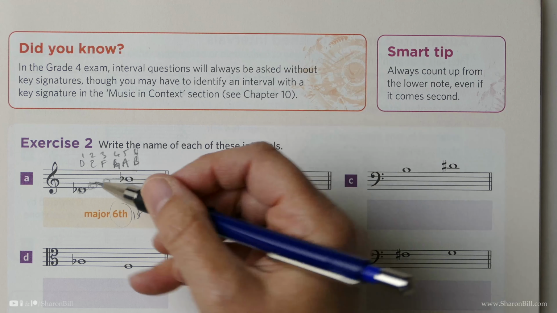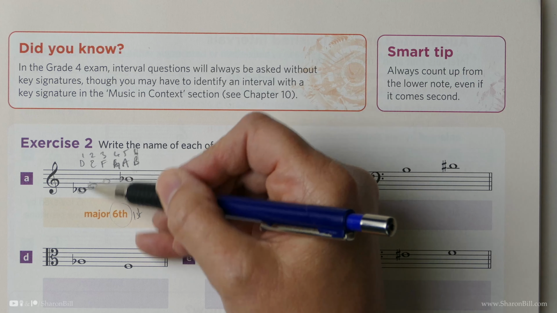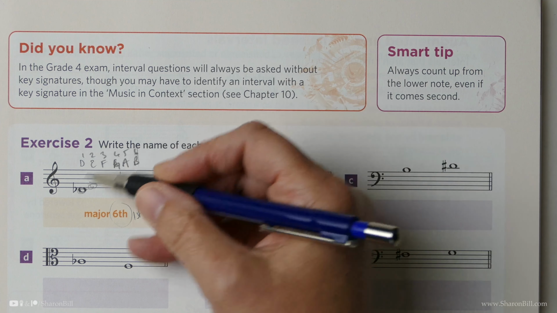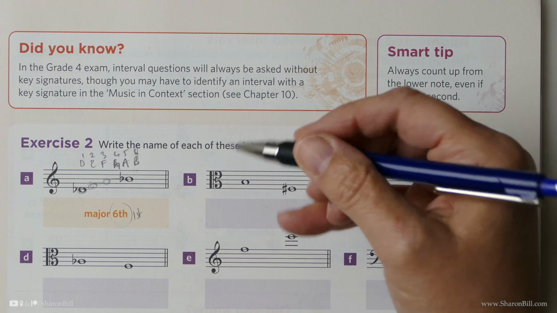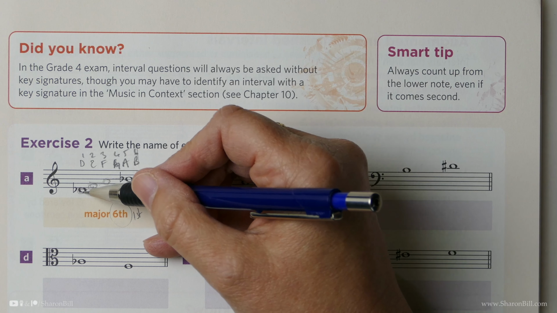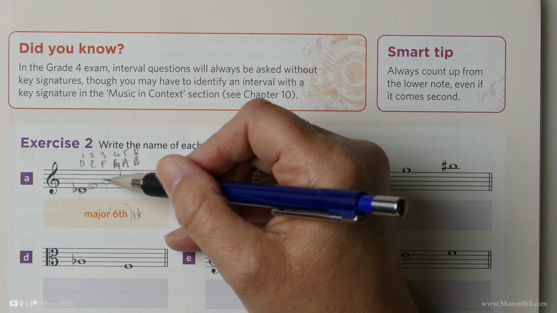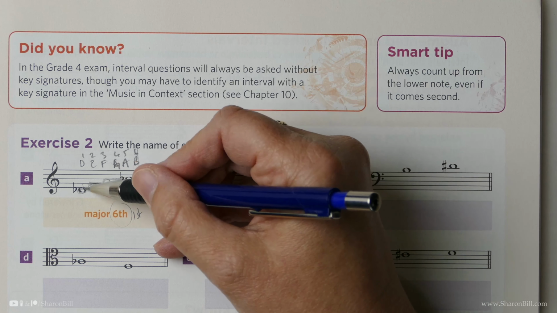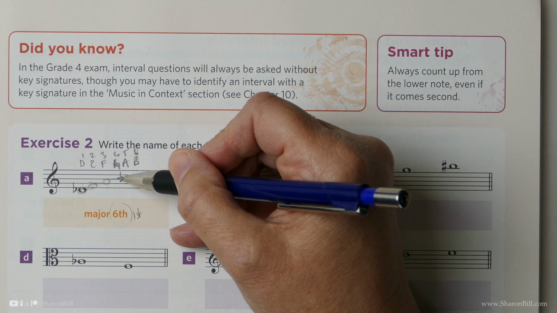Now then, regardless of what's going on, whatever key you're in, whatever scale pattern you're working in, always count from the lowest note. Regardless of the order, you always count from the lowest note and treat the lowest note as if it were the tonic to get the interval relationship between the two notes.